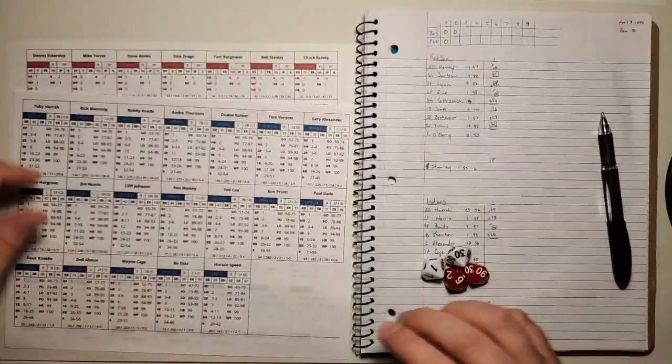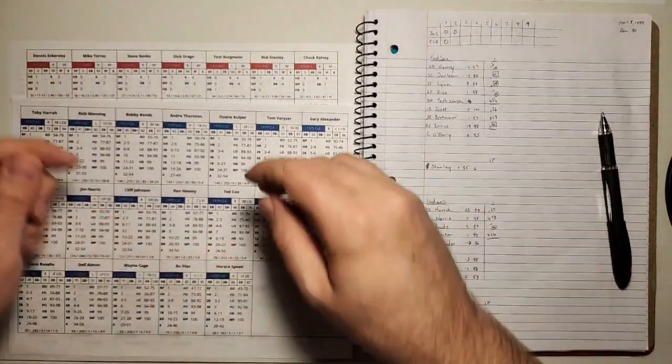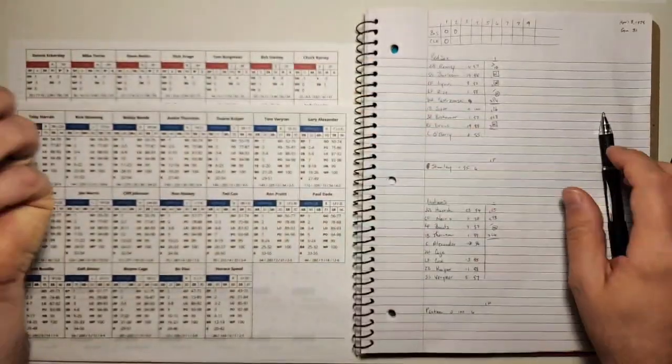Still no score. You can see even with the more advanced charts, the game moves very quickly.